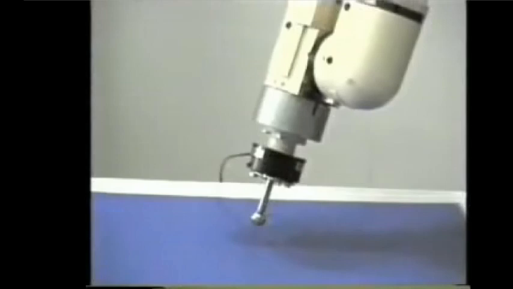So if you assume that inside there is a position control loop, so if you specify a position at the Cartesian level, the robot will reach that position. However, this reference position is not generated independently, but is the result of an external force loop.